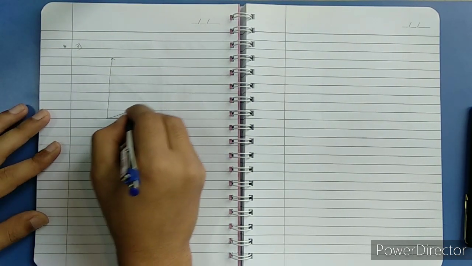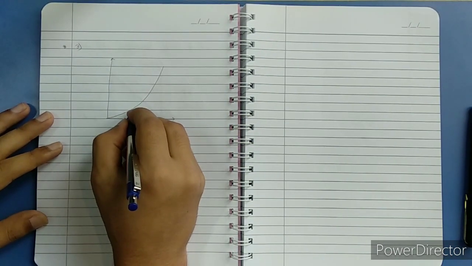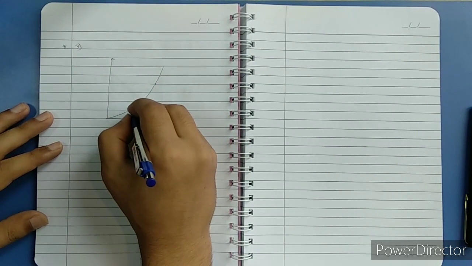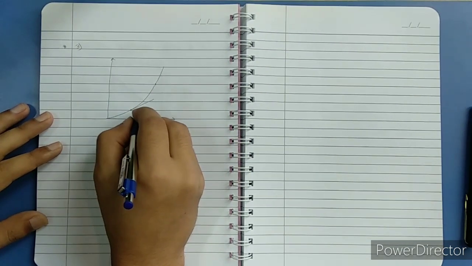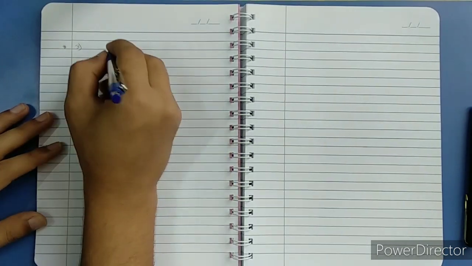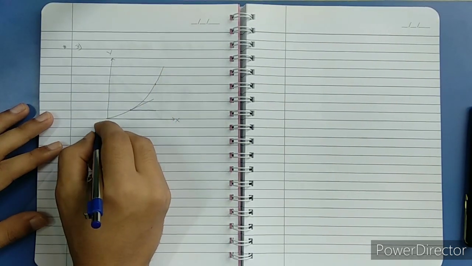Let's consider this. Let's take this point and say this point. At this point, the angle it makes... this is the x-axis, this is called the y-axis.